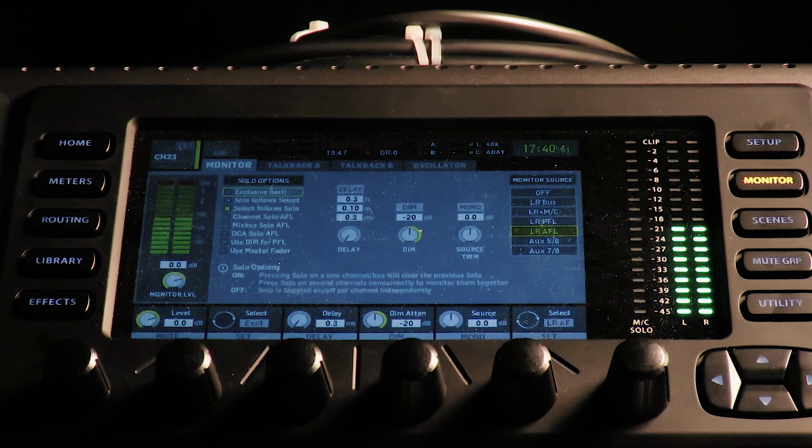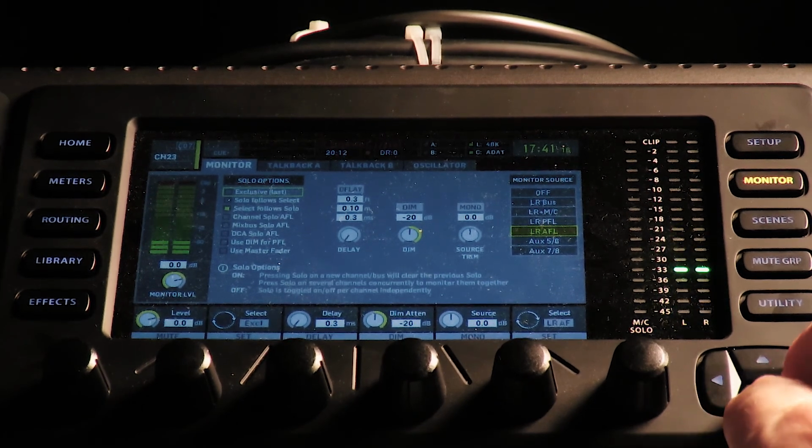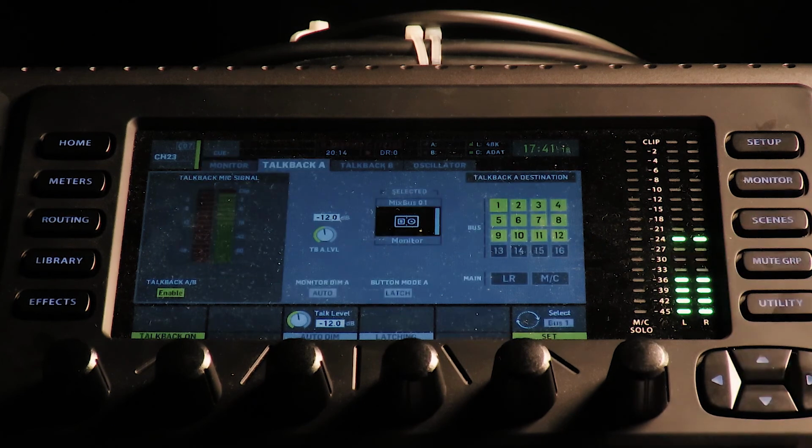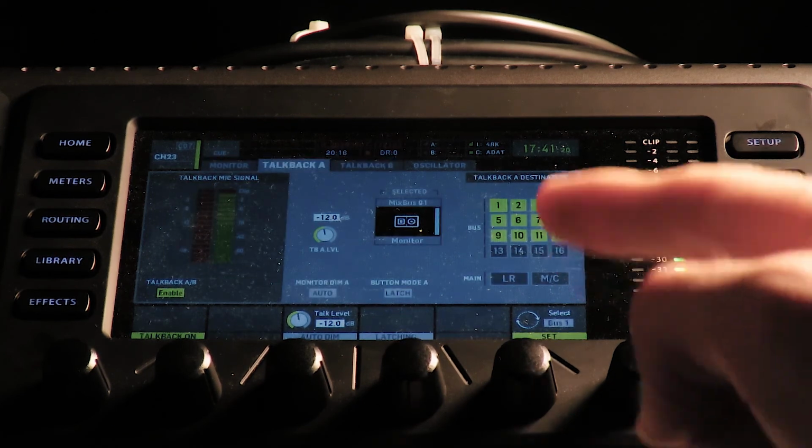Monitoring has useful things like monitor level, all of your various solo options. If you want to send a delay to the monitor, if you want to have a dim level for the monitor, where the monitor is coming from. Is it from the left-right bus? Is it after fader left-right? Is it an aux? Is it the left-right bus and the mono bus, all that fun stuff. Important things like talkback, setting up where your talkback's going.